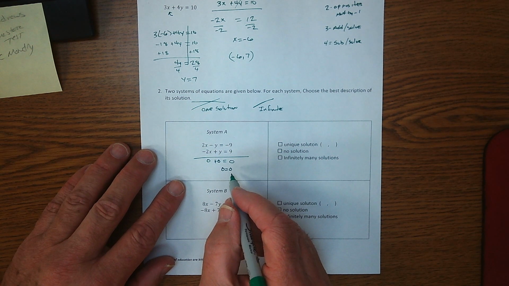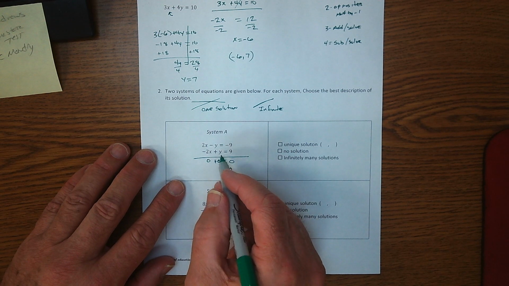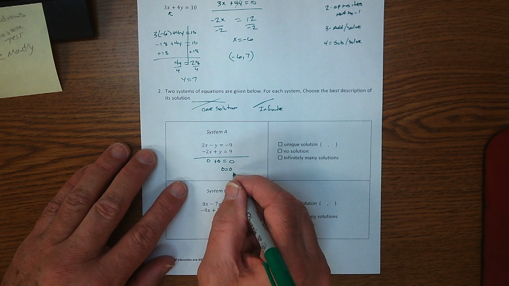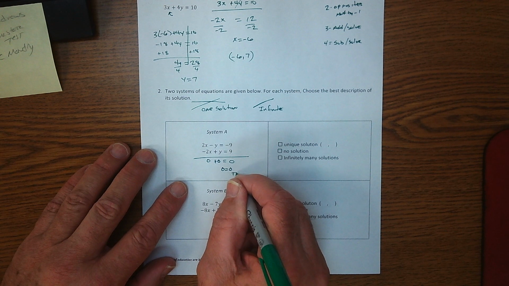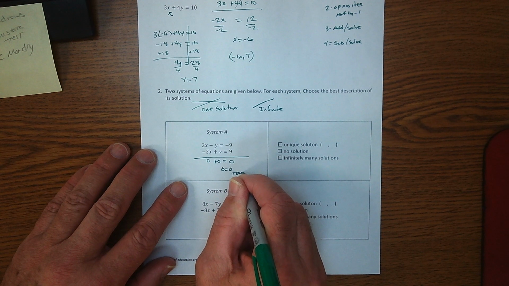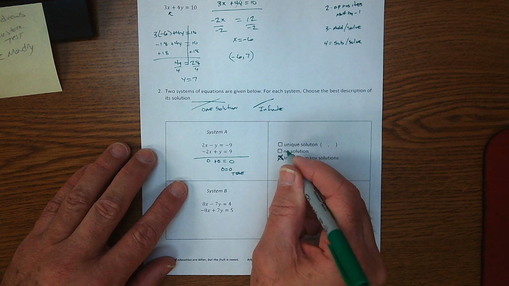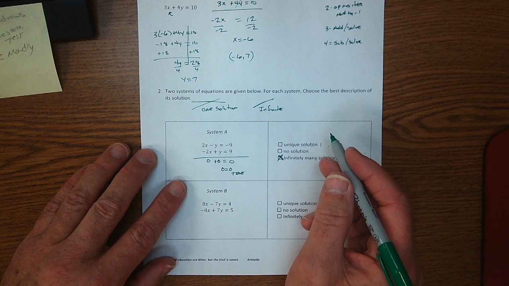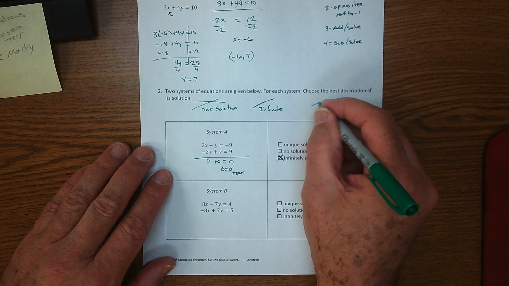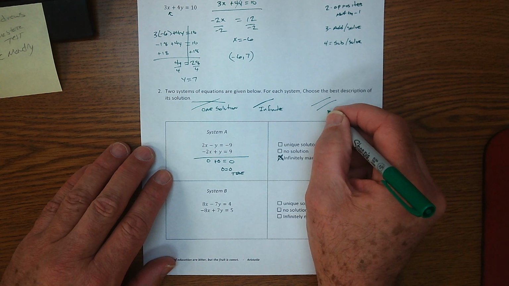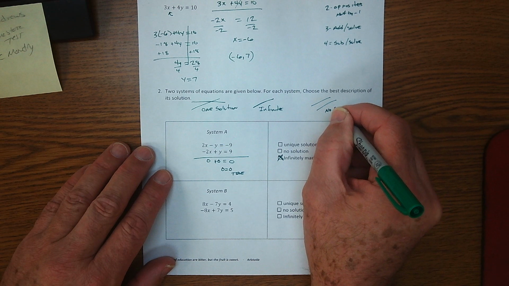This is a true statement. And that means that these equations are exactly the same equations. Anytime I get a true statement, 0 does equal 0, it has infinitely many solutions. That's when the lines are on top of each other. The third scenario is when the lines are parallel to each other. They never cross. There will be no solutions.